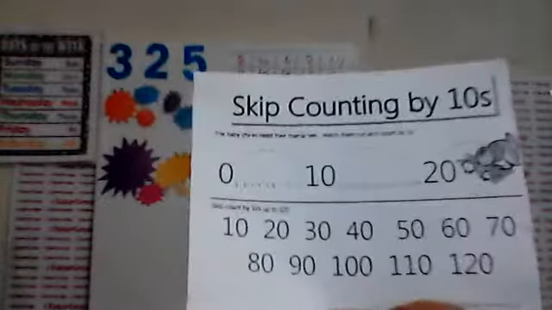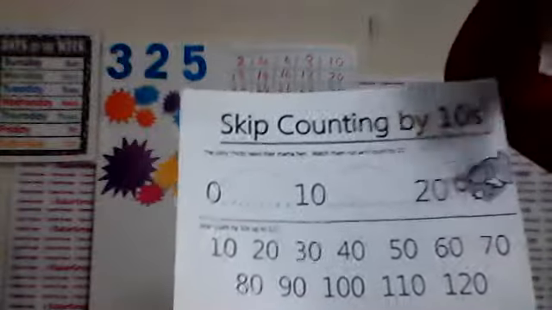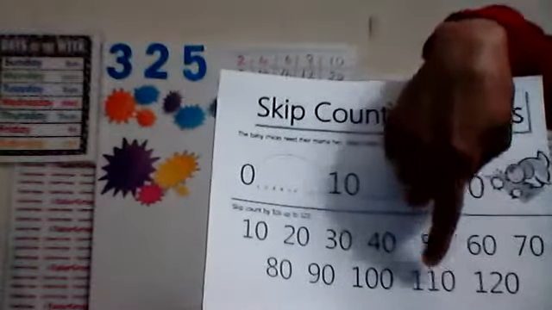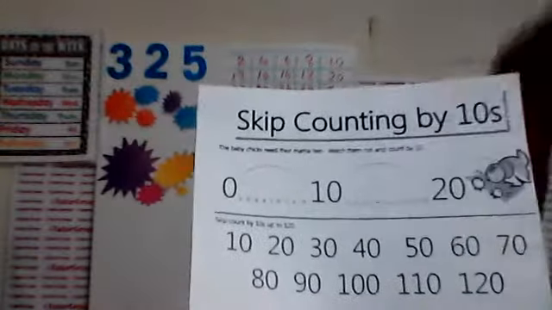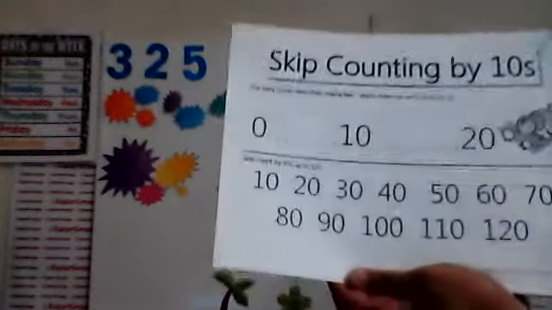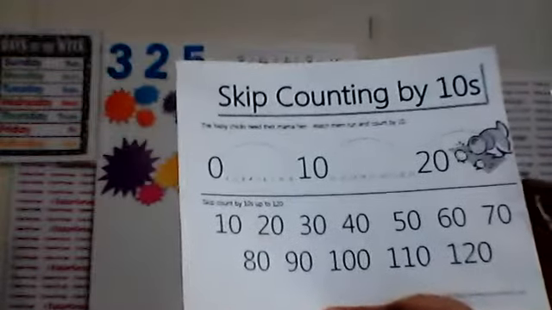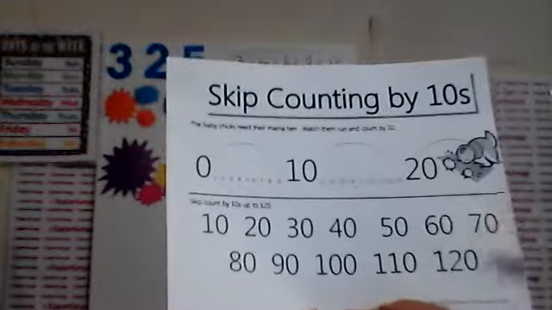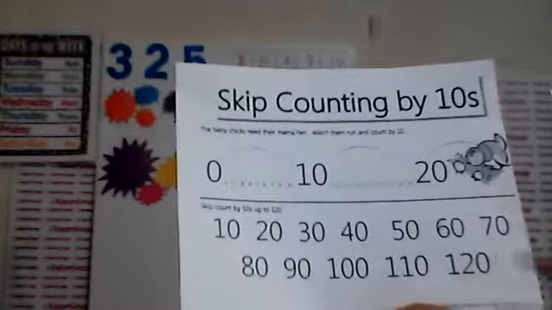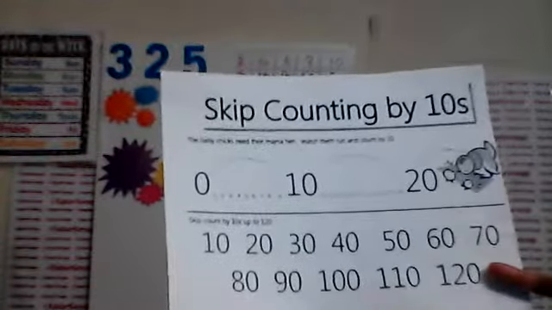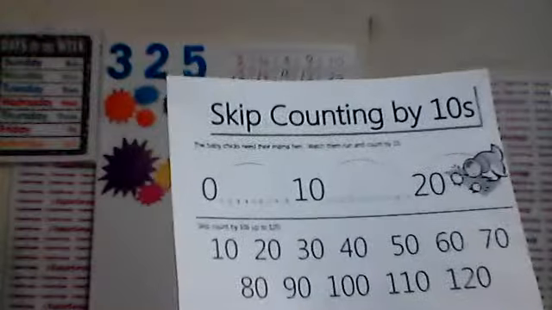So we get 10, 20, 30, 40, 50, 60, 70, 80, 90, 100, 110, 120, and so on. All right, so the trick to remember these is that every single ones place when skip counting by tens has a value of 0. Always. Doesn't matter how far you go when skip counting by tens, that ones place will always have a 0.